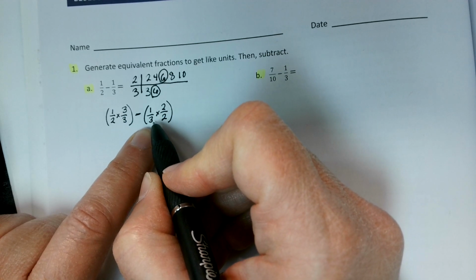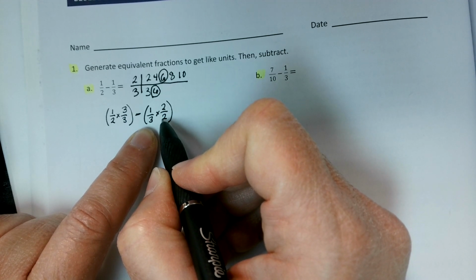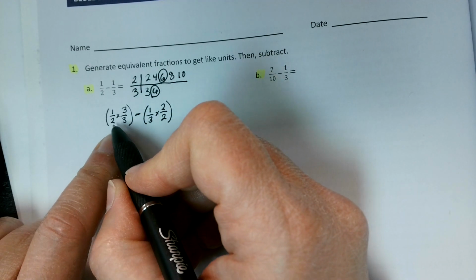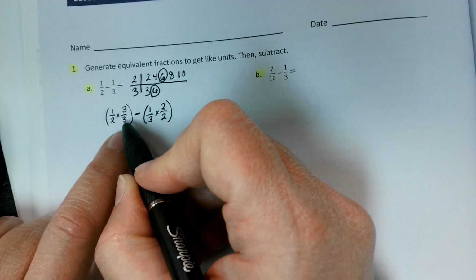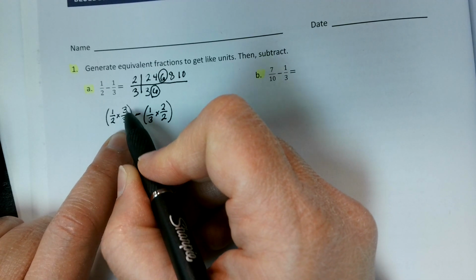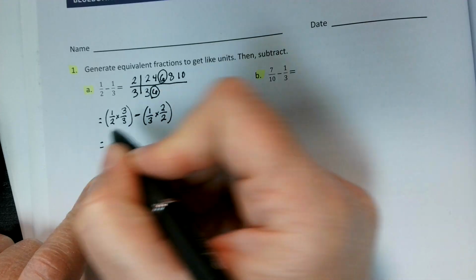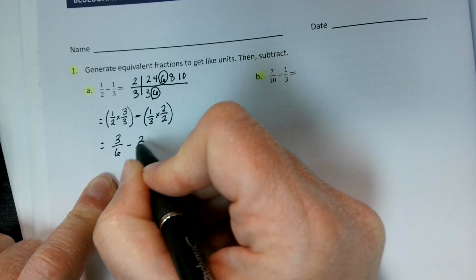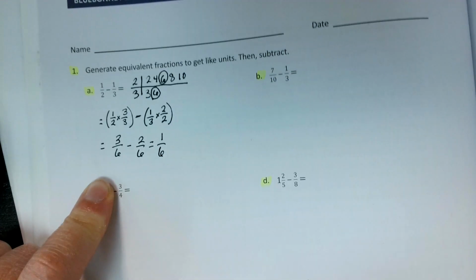To make the common denominator of 6, we have to multiply 3 times 2, and what we do to the denominator, we do to the numerator. To get 2 to 6, we have to multiply it by 3, and again, what we do to the denominator, we do to the numerator. So this will now turn into 3/6 minus 2/6, and that gives us 1/6.